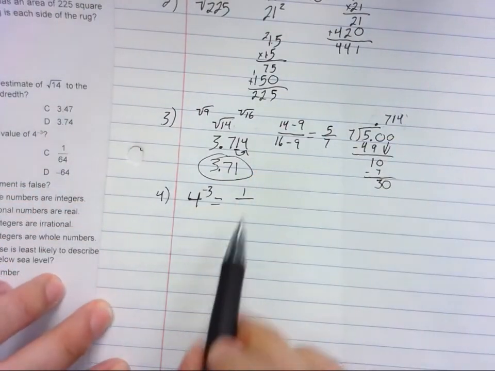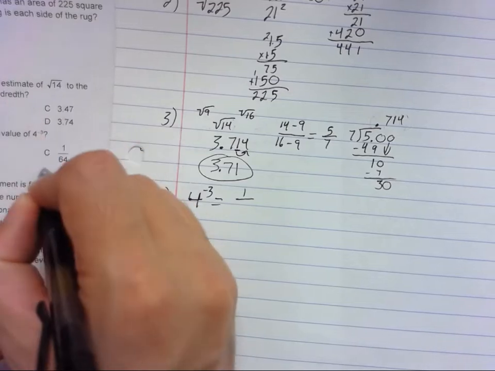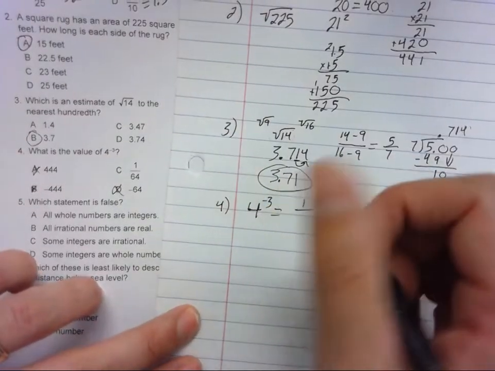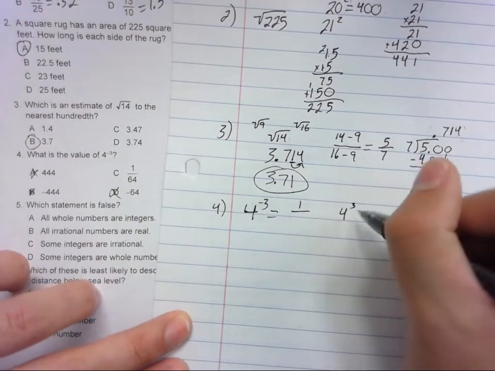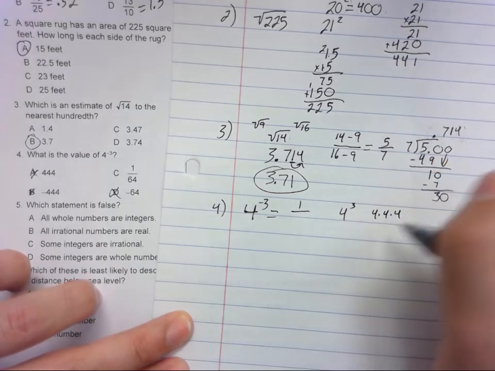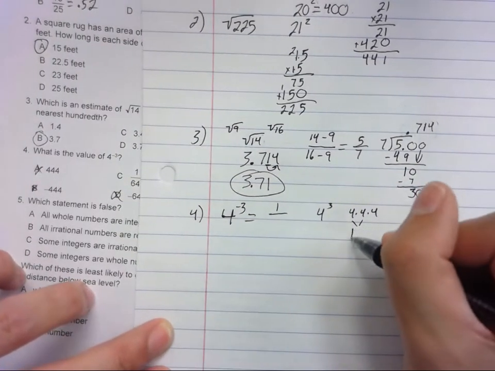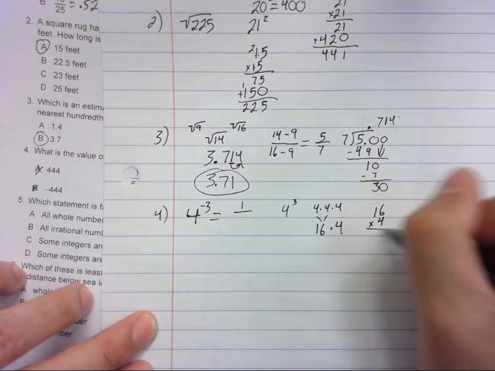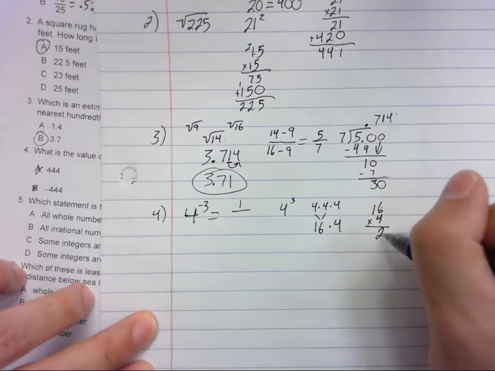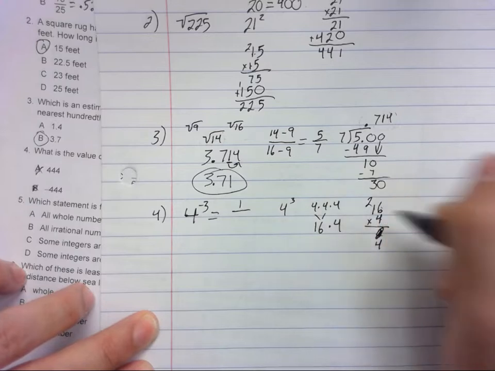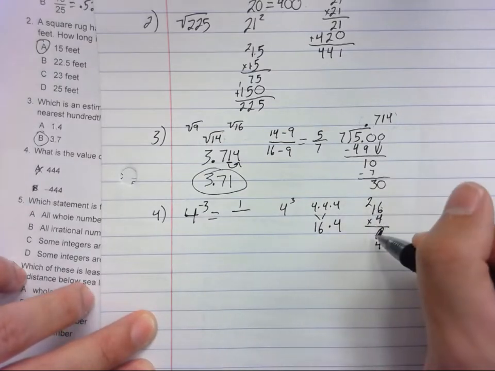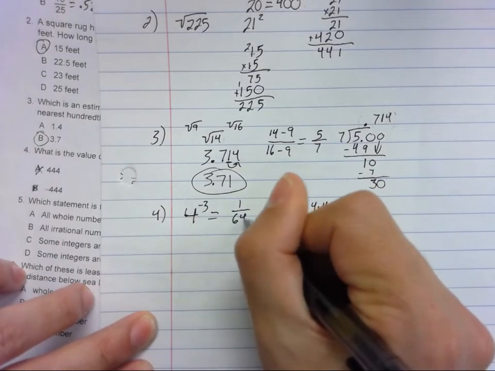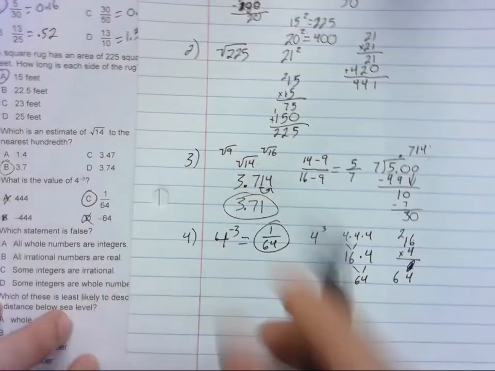So 1 over 4 to the third, and actually we can eliminate all of the options. 4 to the third is 4 times 4 times 4. 4 times 4 is 16, times 4. 4 times 6 is 24. 4 times 1 is 4, plus 2 is 6. So 64. So 1 over 64 is what we get. 4 is C.